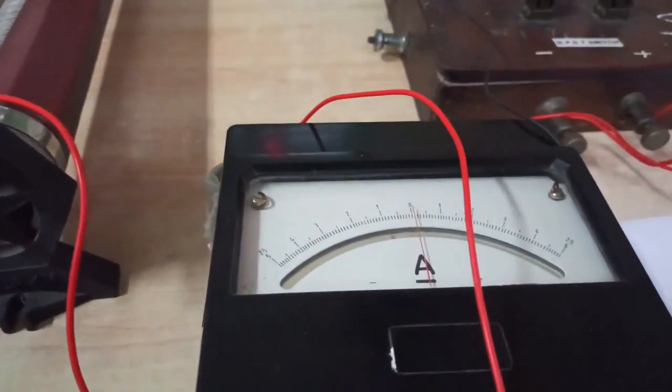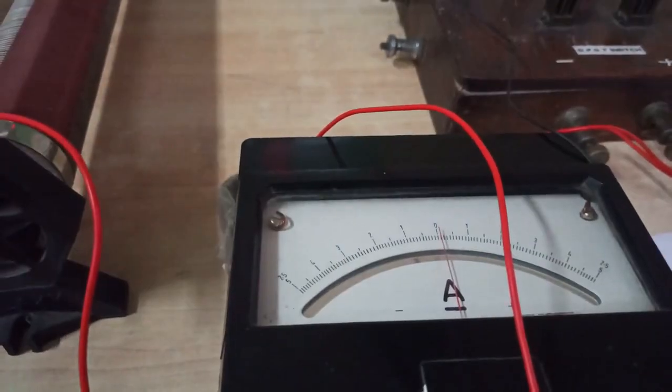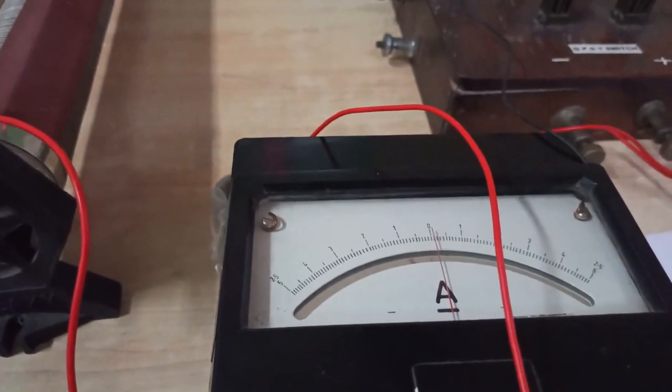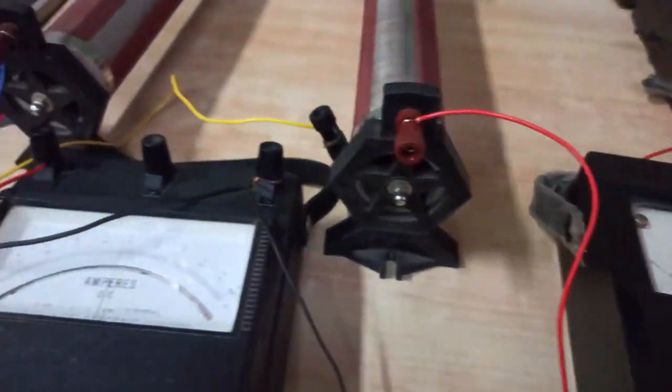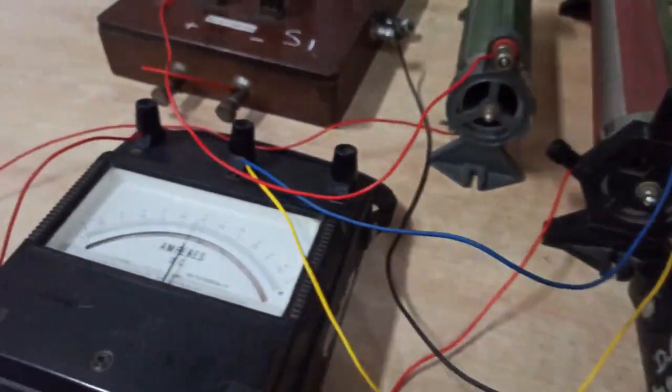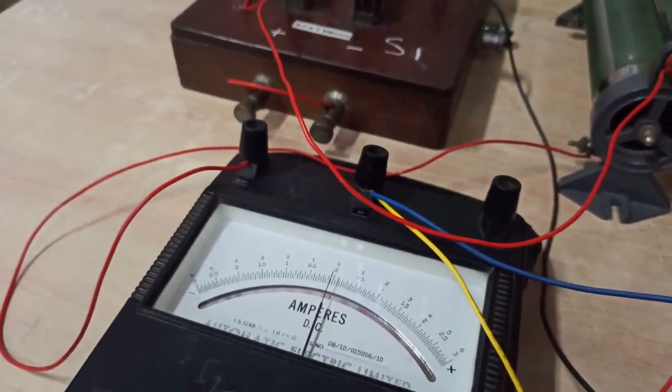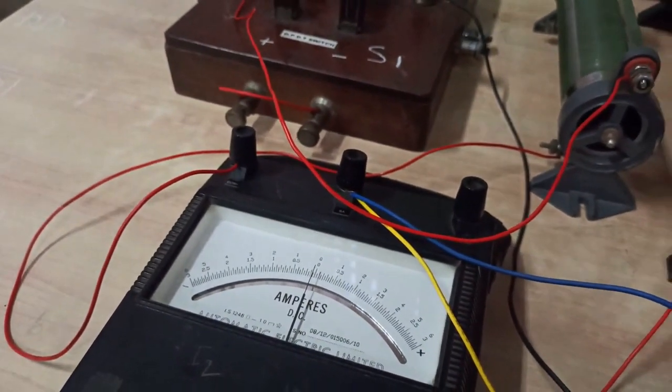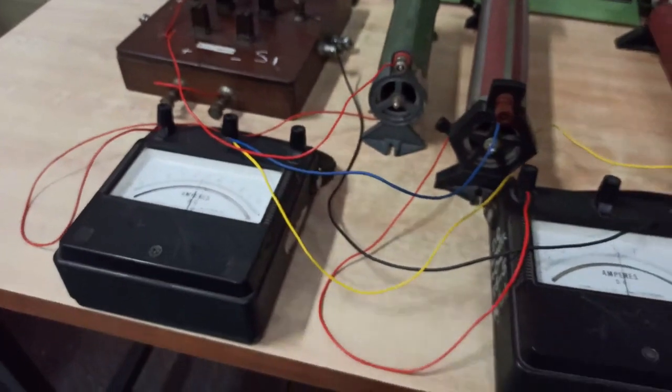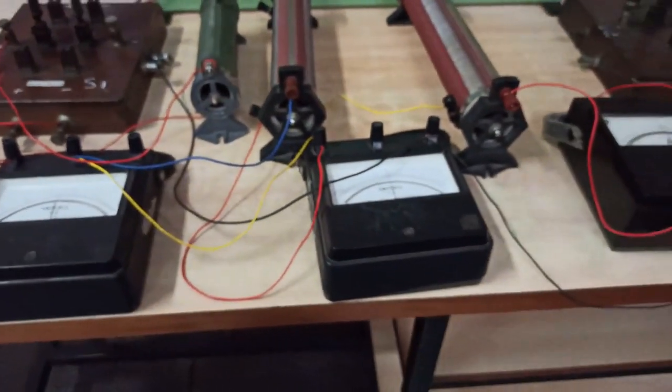Similarly, on this emitter the 0 point is at the midpoint, so you can see current in both positive and negative direction, and this is also true for the third emitter. So, while choosing emitters for this superposition theorem, you have to be careful.